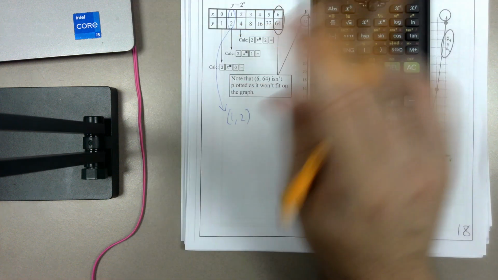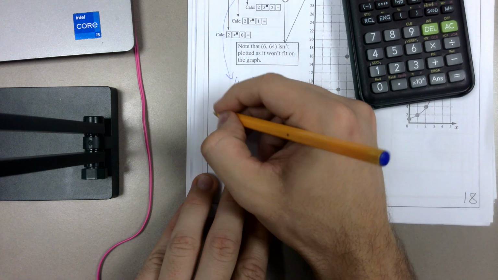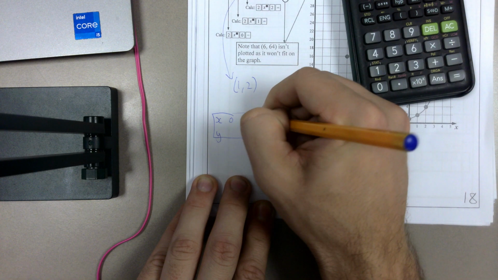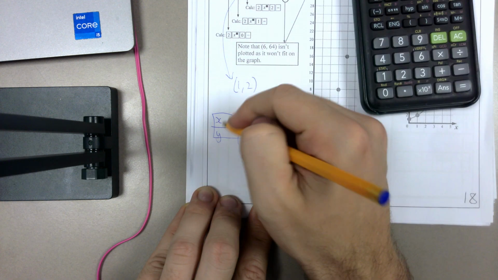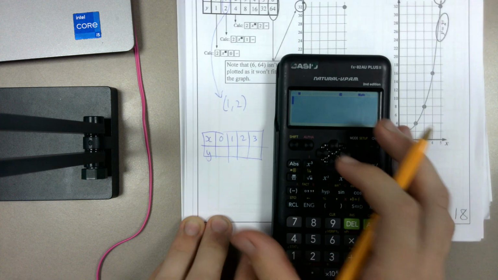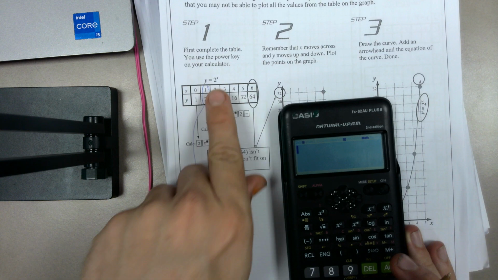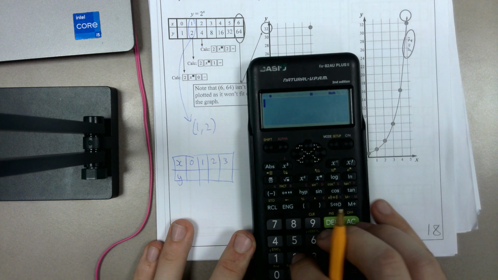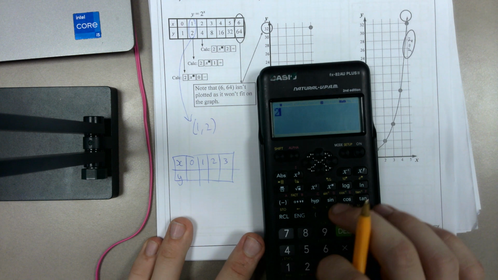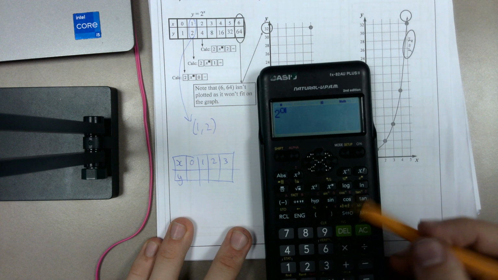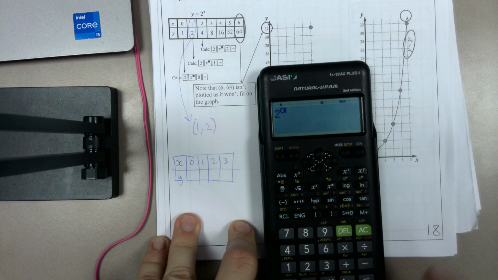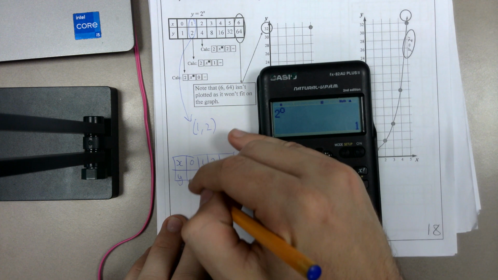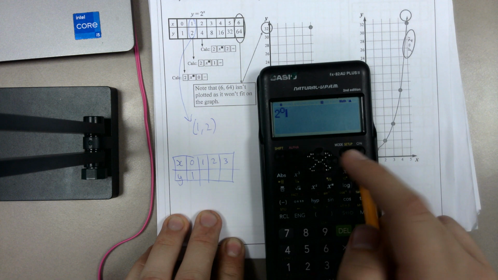So as we enter into our calculator for our table of values, I'm going to make a little table of values here to show you what they did. Go 0, 1, 2, 3. All they're doing is, our rule is y equals 2 to the power of x. So when x is 0, the first y value is going to be equal to 2 to the power of 0. This button here is going to be really important for you to be able to use today. That's going to get you into your exponentials. So that's 2 to the power of 0, which is 1.